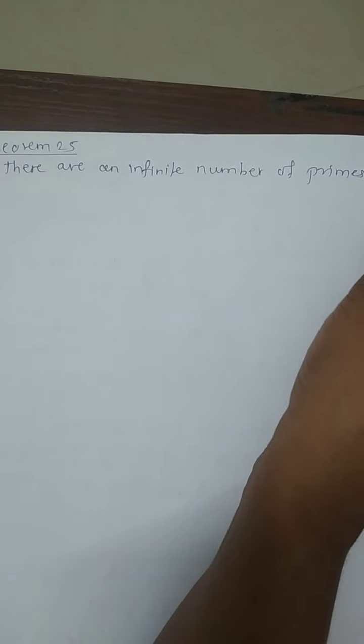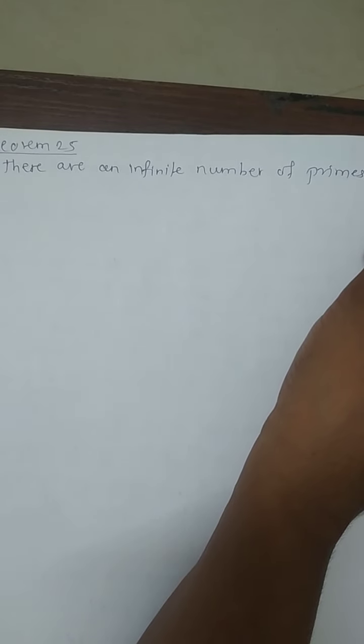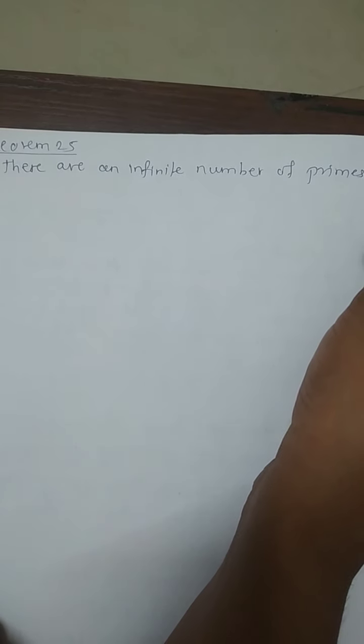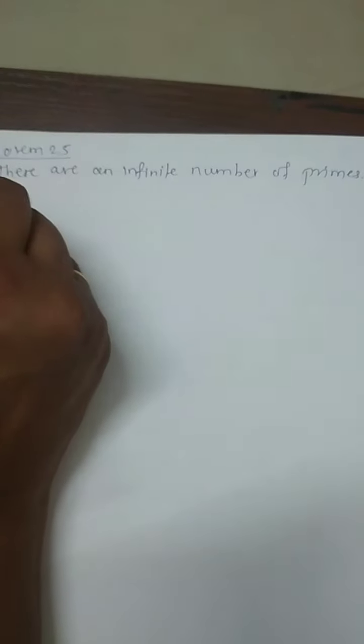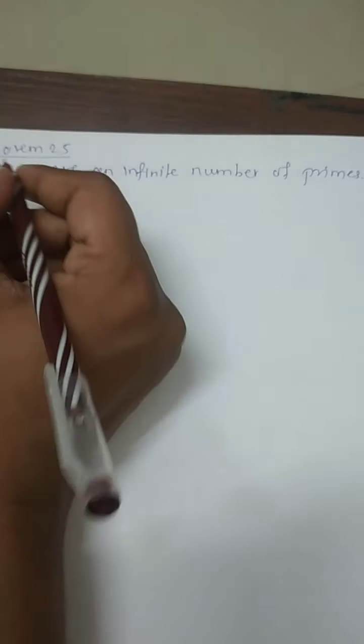Very easy. I have always told you there are two methods to go for theorems. One is induction and another is by contradiction. So go by contradiction. There are infinite number of primes, so assume there are a finite number of primes, and if we get a contradiction, it is proved. The proof is very easy.